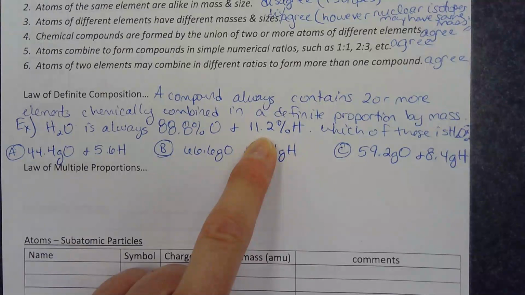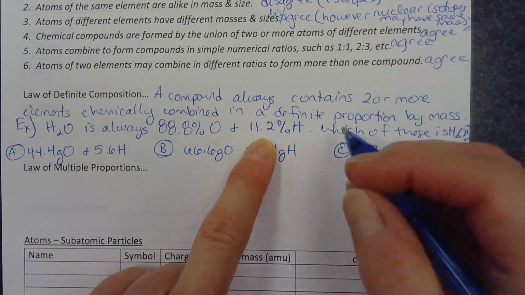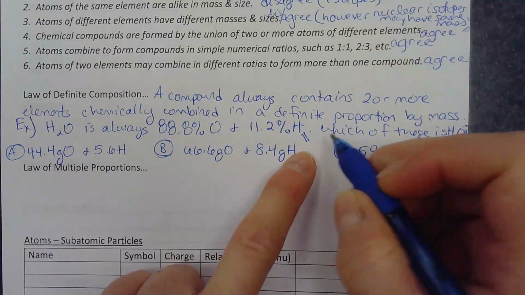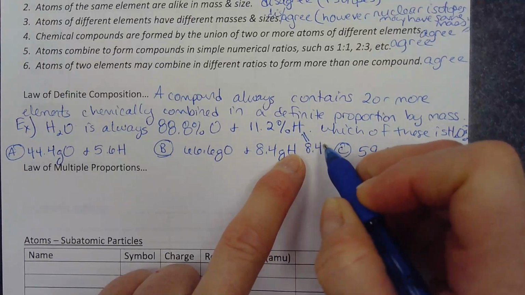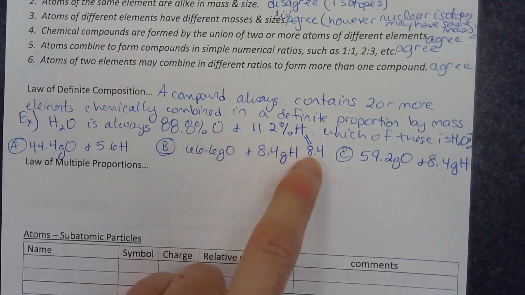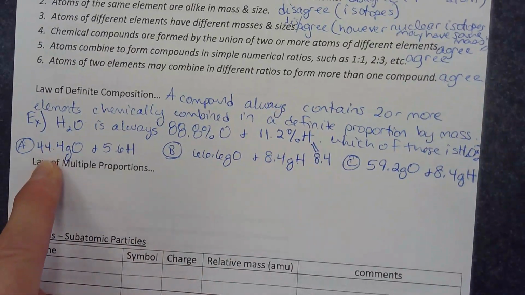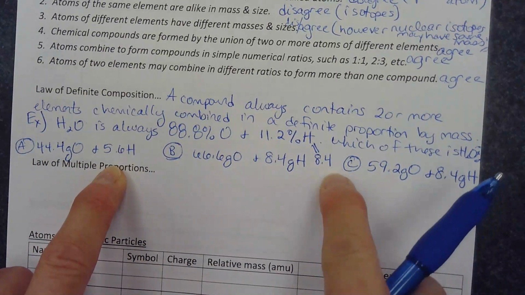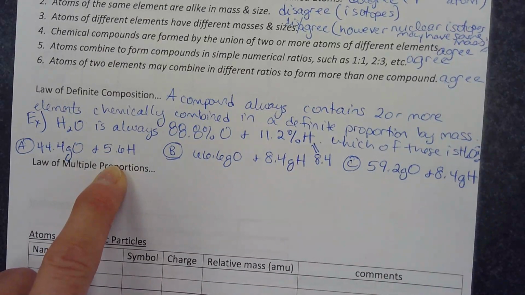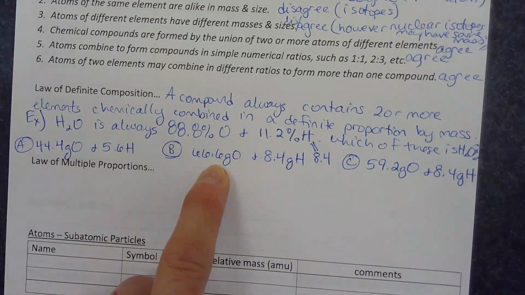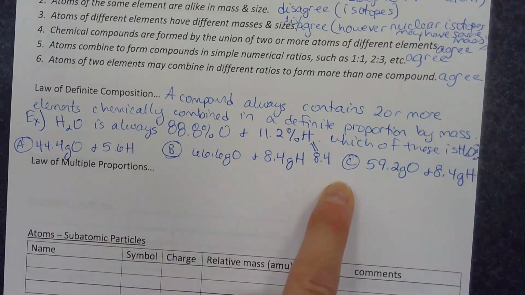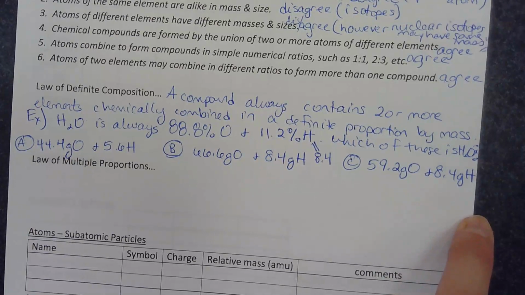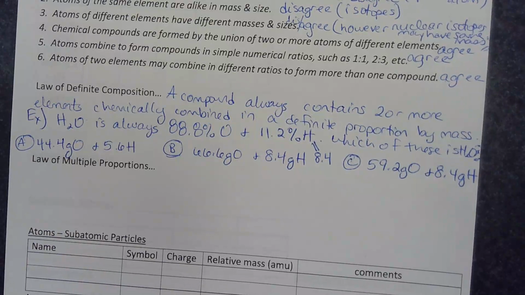What is that ratio? 8.4. That's the ratio that you get. It's an 8.4 to 1. Now take 44.4 divided by 5.6. See if it equals 8.4. Then take the next one. See if it equals 8.4. Take the next one. See if it equals 8.4. And then tell me which of these, could be more than one.